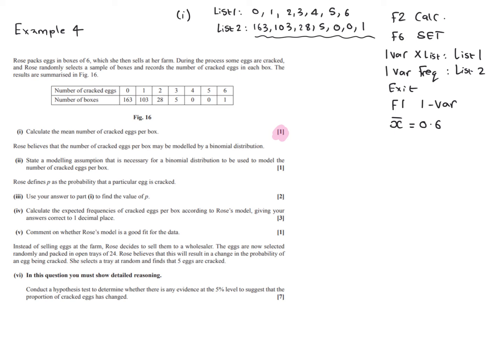Effectively, within a box, there are 6 possible eggs that constitute our trials. So we need to look at the other possibilities. Obviously, eggs can be cracked or not cracked, so there are 2 possible outcomes in each trial. But we also have the fact that each egg has the same or a constant probability of being cracked, and the probability of any egg being cracked is independent to any other egg being cracked.